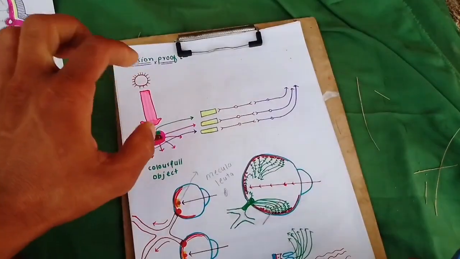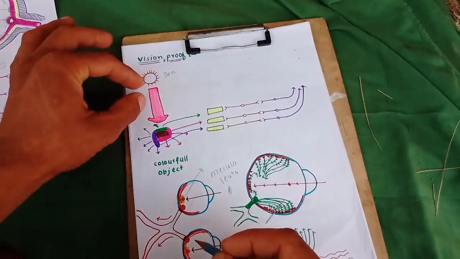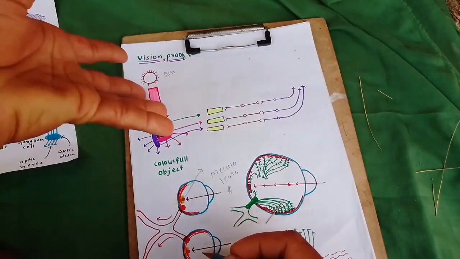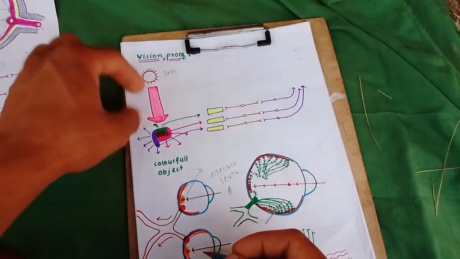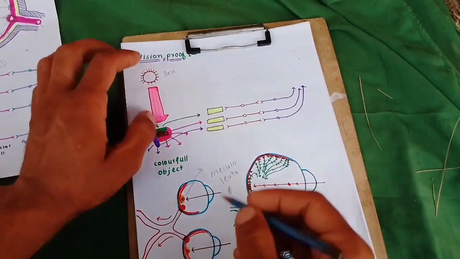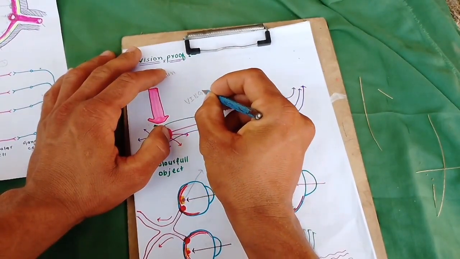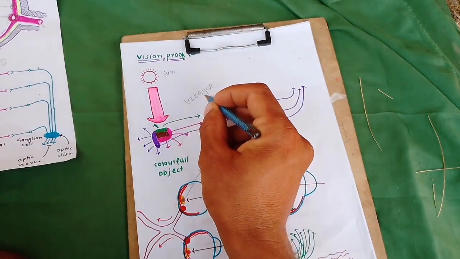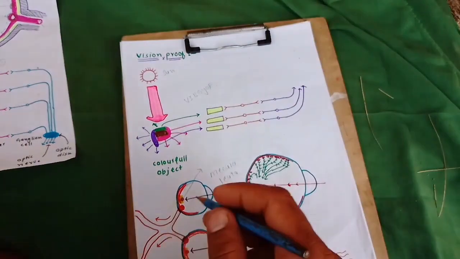So here is the concept. Suppose this is the sun. The sun consists of different types of light: ultraviolet rays, white light, infrared light. But we only see violet, blue, green, yellow, orange, and red.